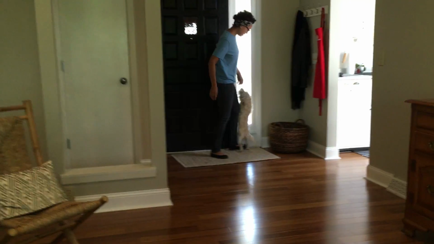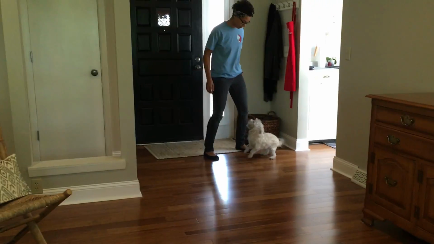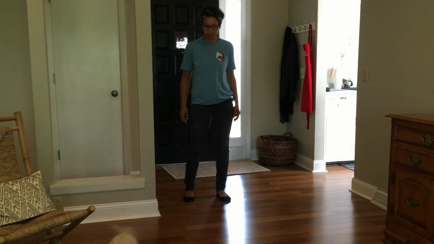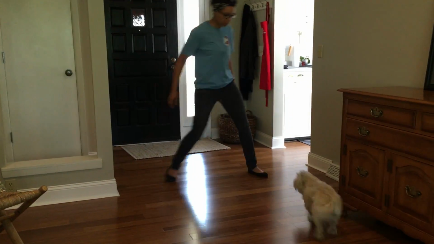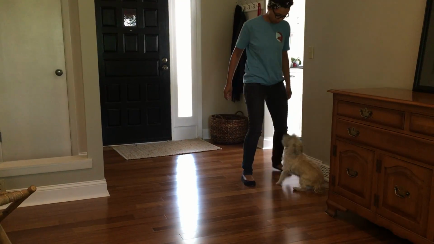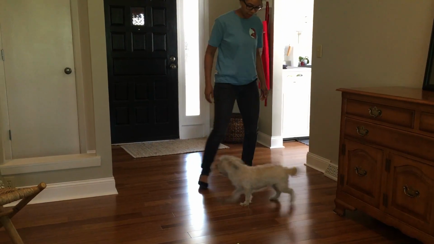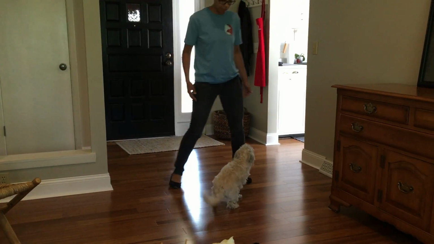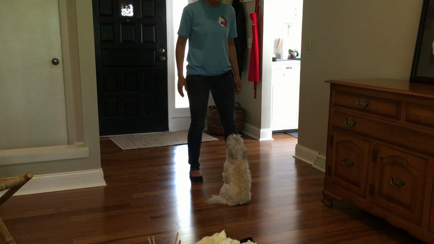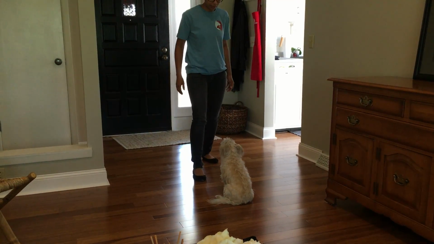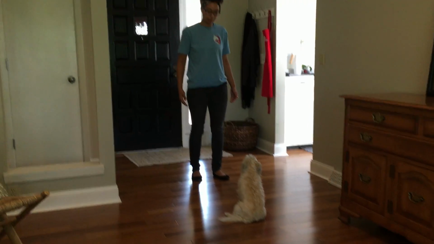She's little. She is fast. It's good practice. And I'm waiting for her to be stationary or seated before I start taking steps back. So right now, I'm going to take a step back and kind of gauge her and see what she's going to do.